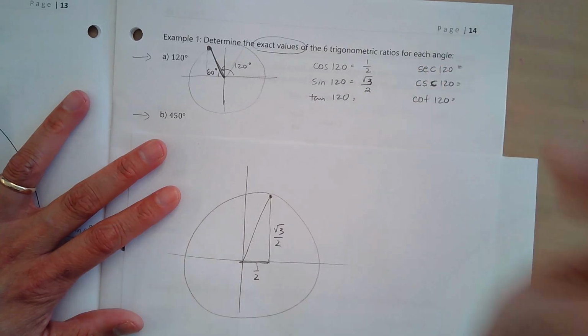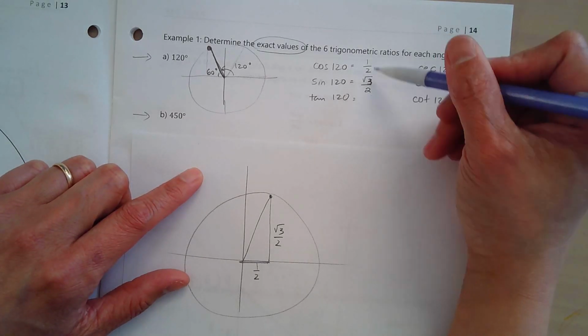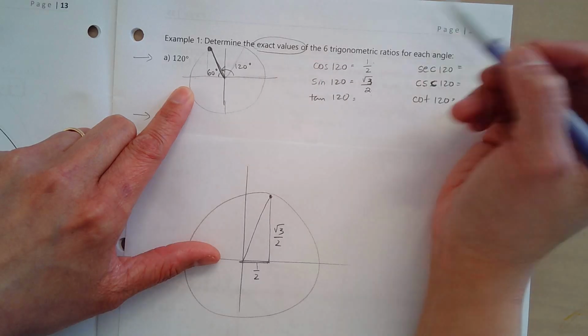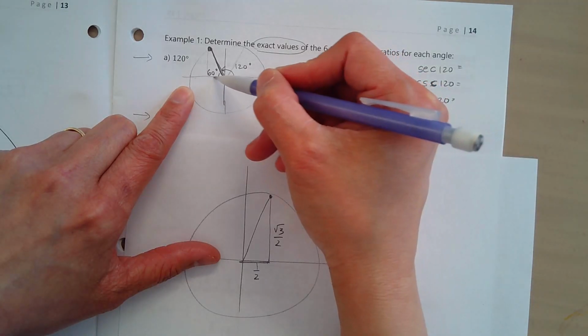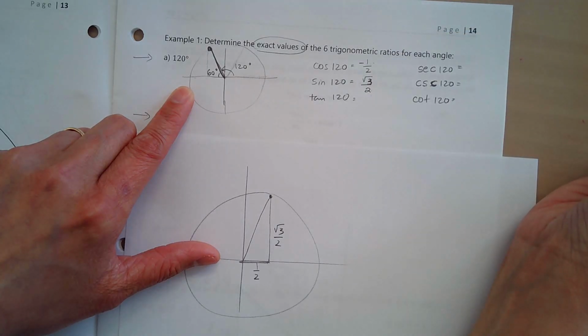Yes, we'll get to that one. So, a half, and now, because we're in quadrant number 2, it's on the other side, so it's going to be negative a half. Negative a half.